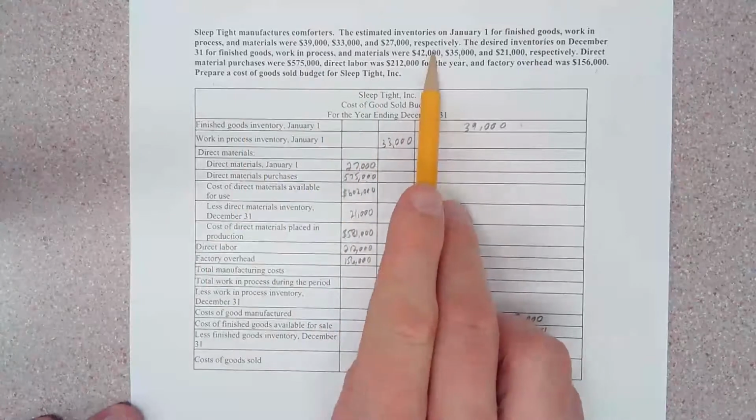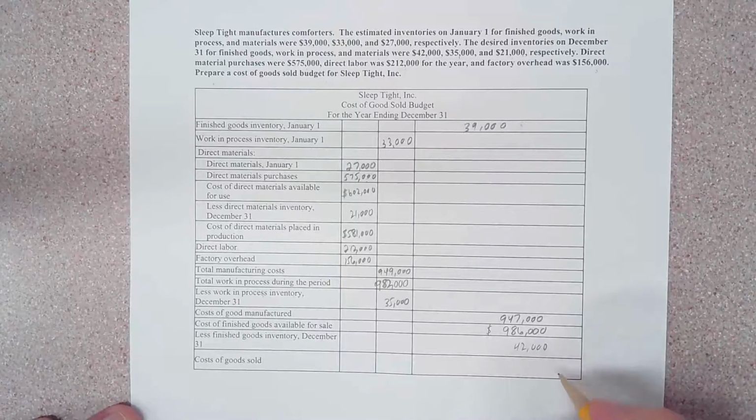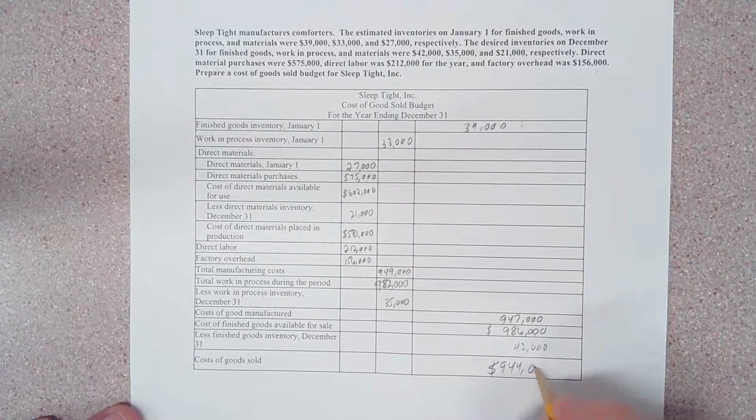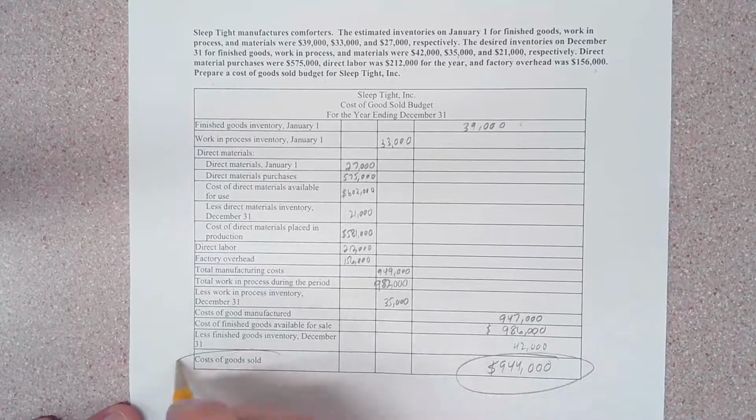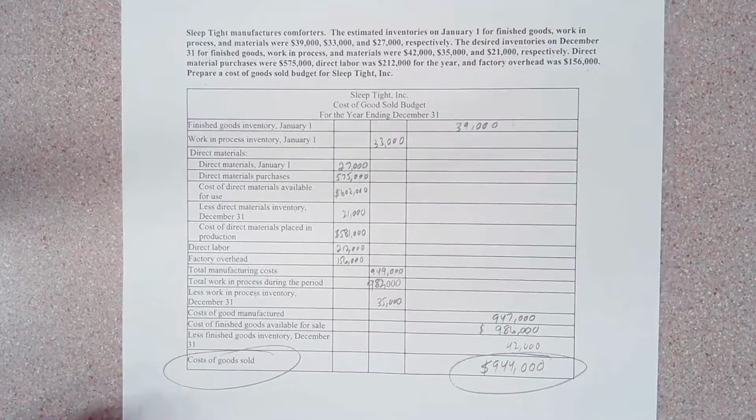Finished goods was 42,000. So if we simply subtract 42,000 from 986,000, we should come up with $944,000 as our cost of goods sold for the year.